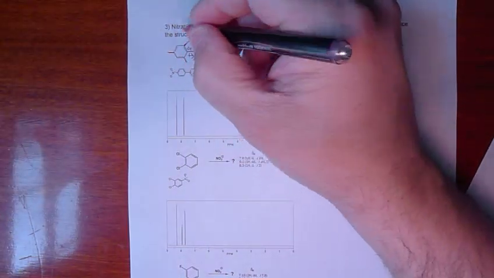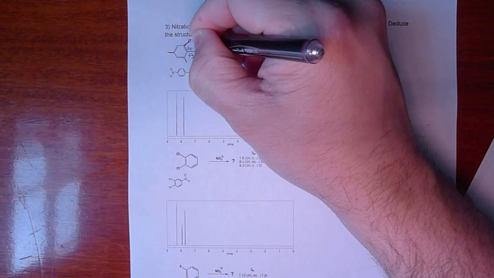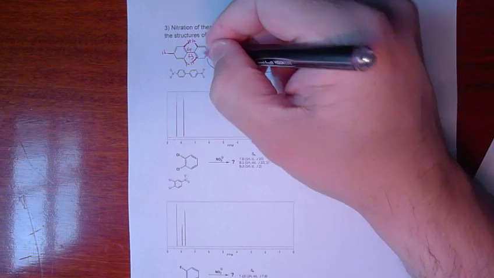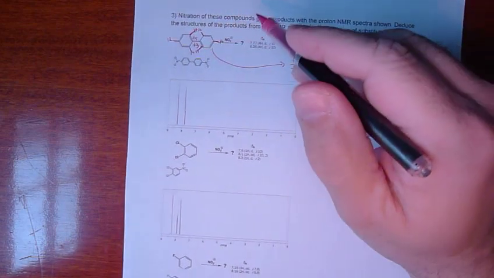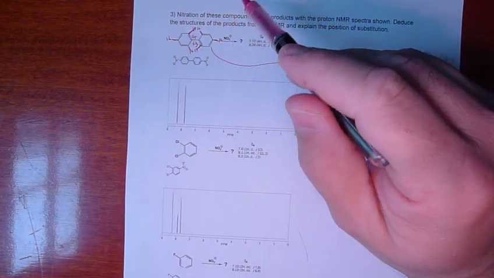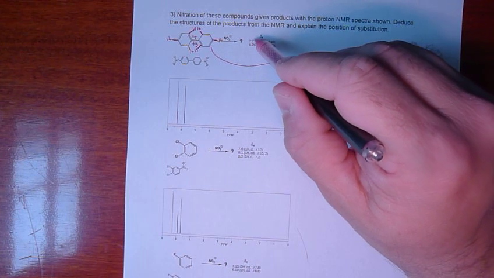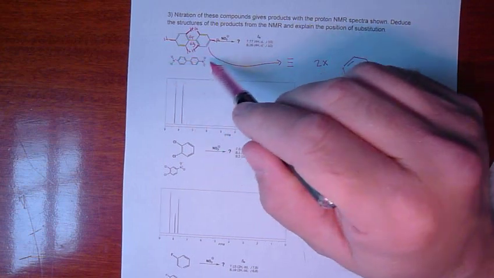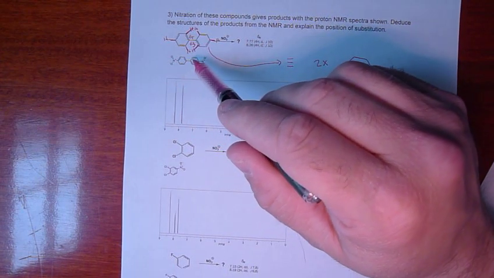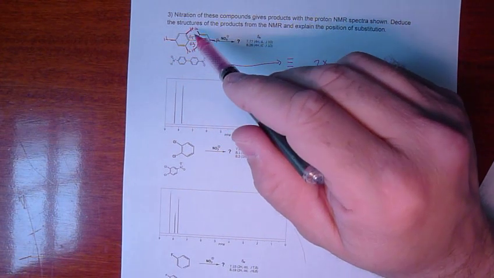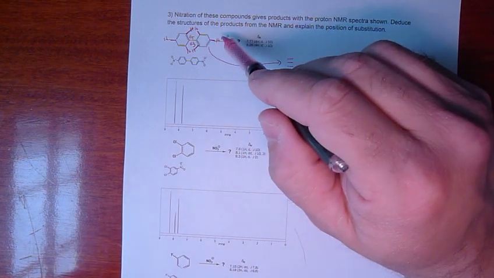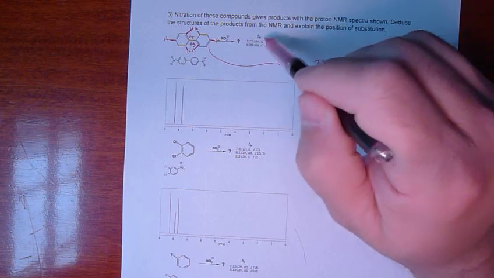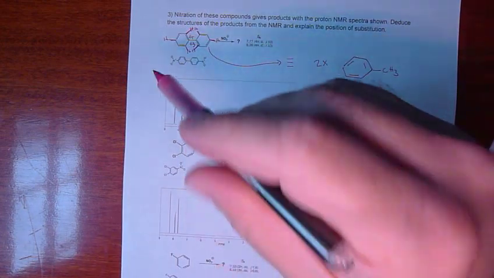So again, the question becomes, is it going to go ortho or is it going to go para? Well, there's a couple things that you can look at to give yourself a hint. There's only 2 sets of resonances. So you know that there has to be a very high degree of symmetry in this molecule, right? You can rationalize this either by understanding the chemistry or by just rationalizing the symmetry of the signals that you would get.